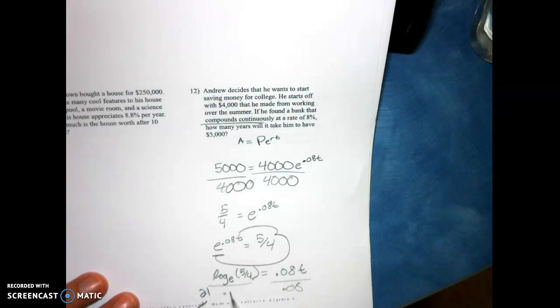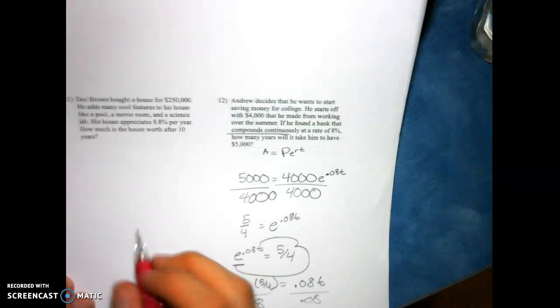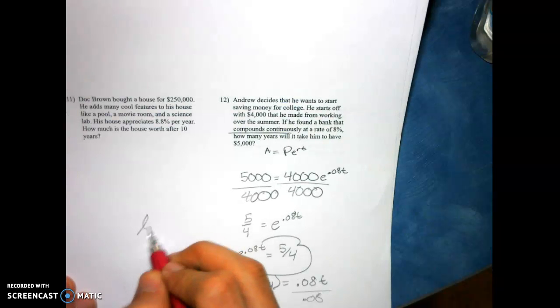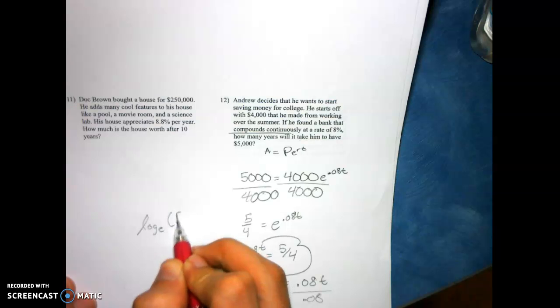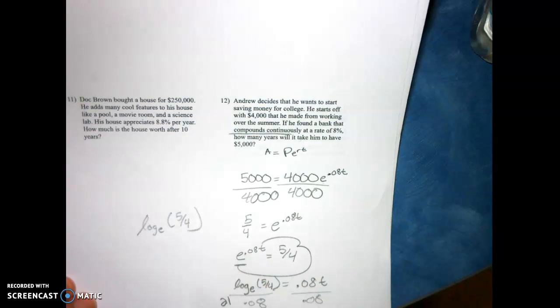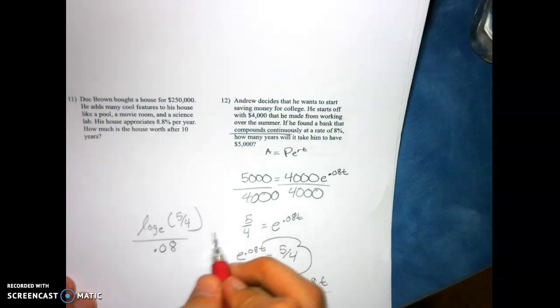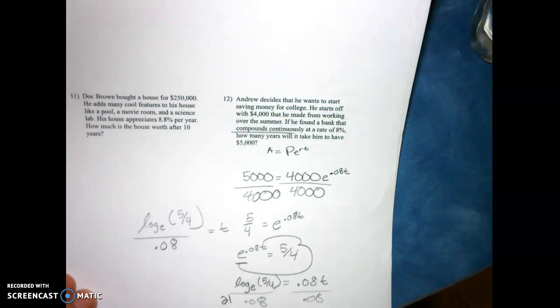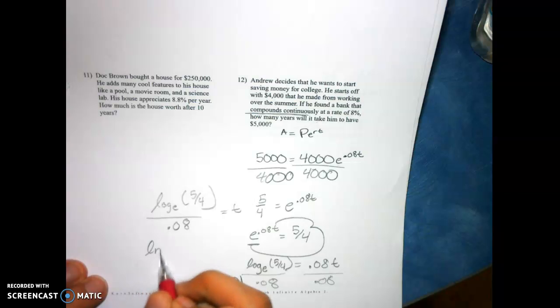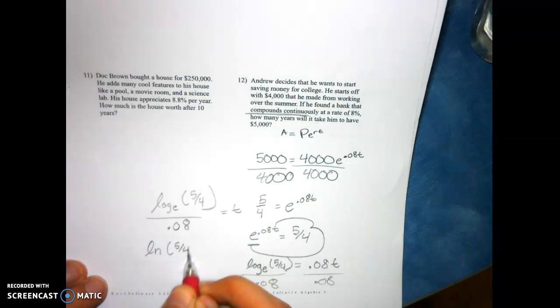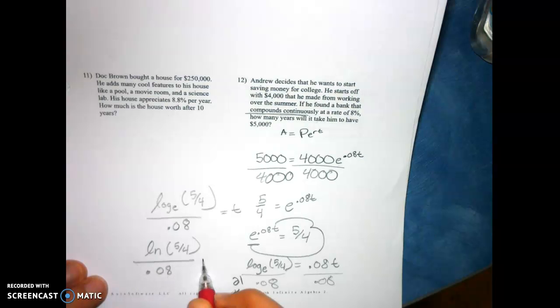Okay, so now I have log base e of 5 over 4 divided by 0.08 equal to t. I can rewrite that log base e as the natural log of 5 over 4 divided by 0.08 is equal to t.